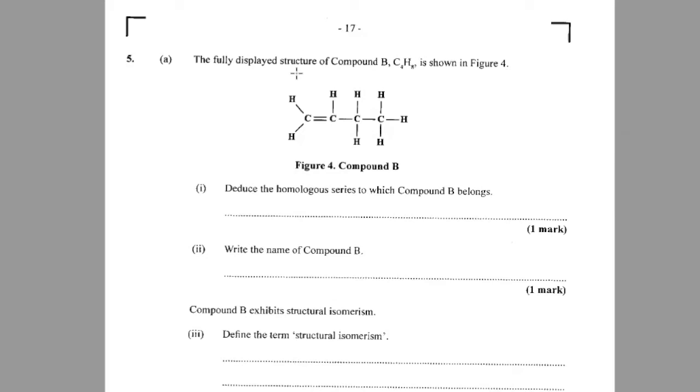In this session, we're going to be working question 5 of Chemistry Paper 2 from the January 2022 sitting.